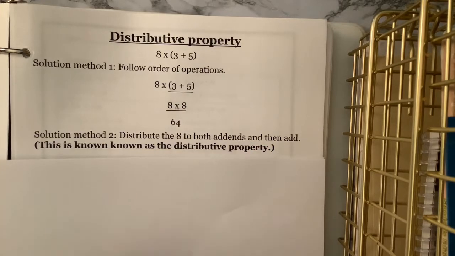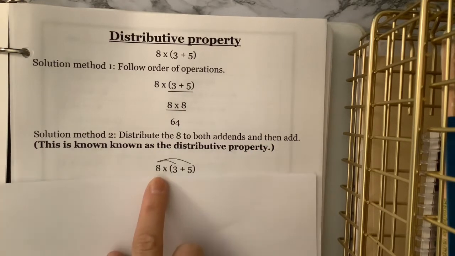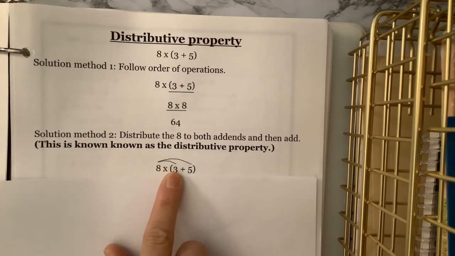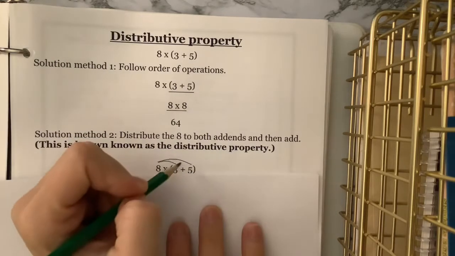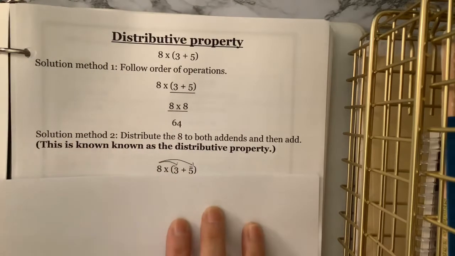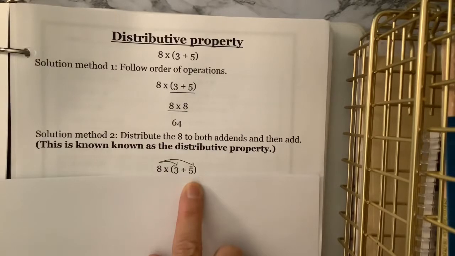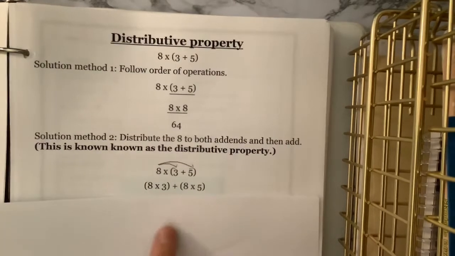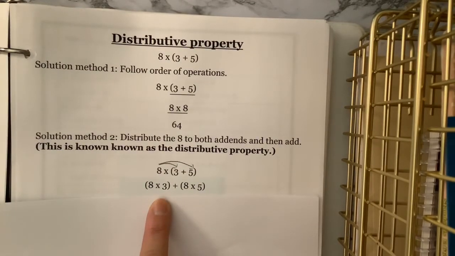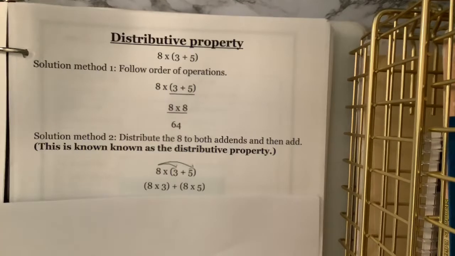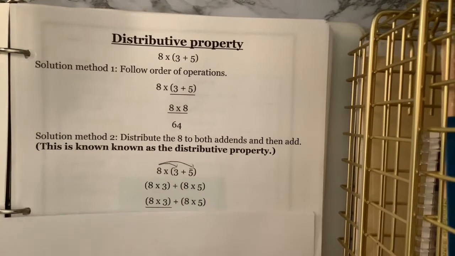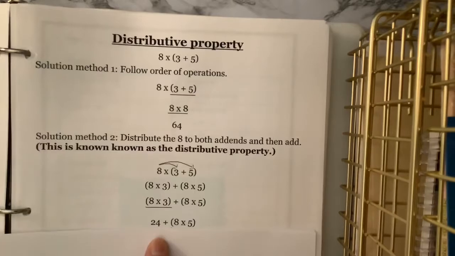What does that mean? We have an 8 here, and we're going to distribute it to each of these addends. So we're distributing the 8 to the 3. We're distributing it to the 5. So we would rewrite this as 8 times 3 plus 8 times 5. Okay. 8 times 3 is 24.